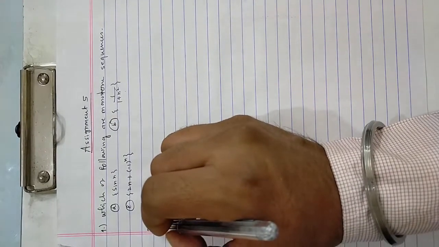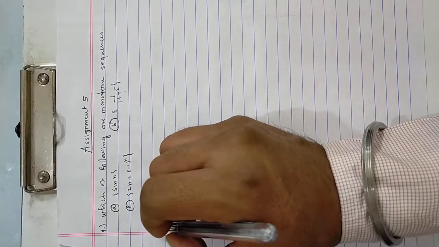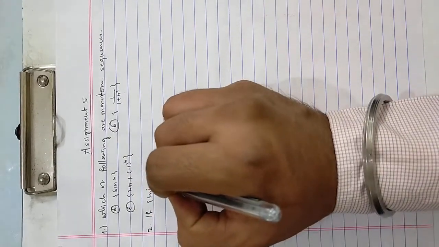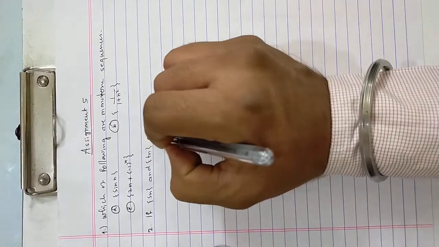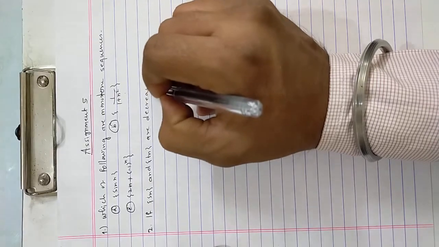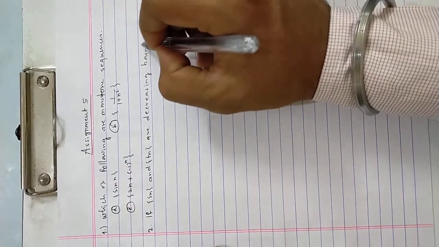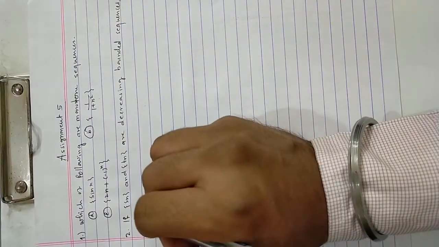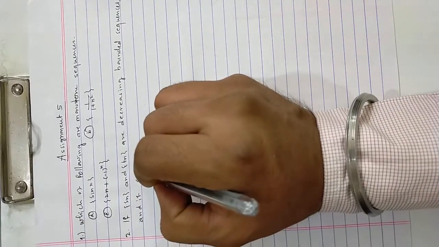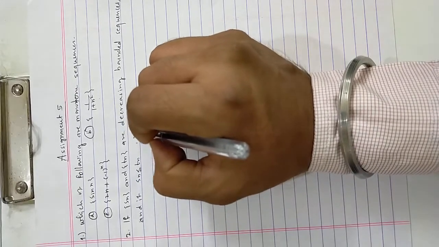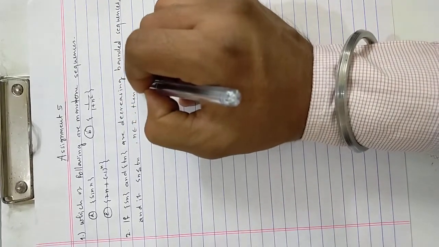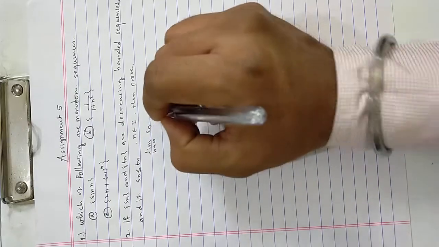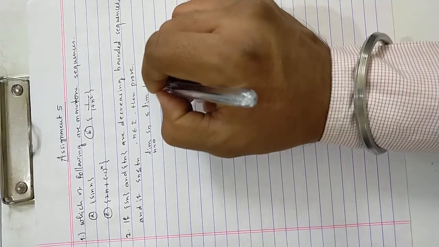Number 2: if Sn, Tn are decreasing bounded sequences, and if Sn is less than or equal to Tn for all positive integers n, then prove that the limit of sequence Sn is less than or equal to the limit of sequence Tn.